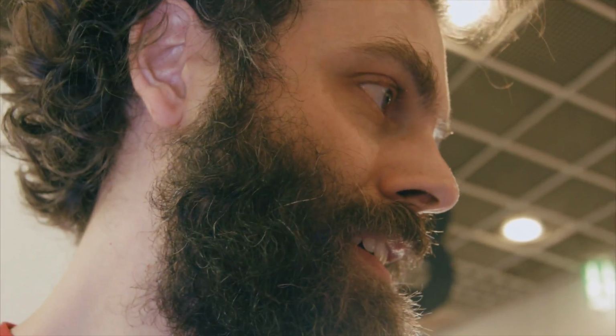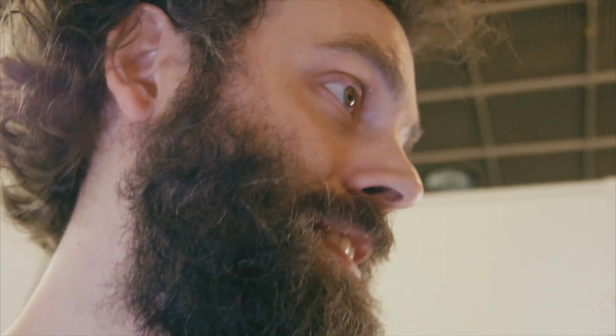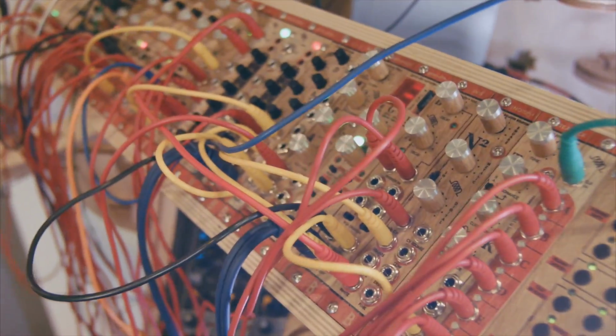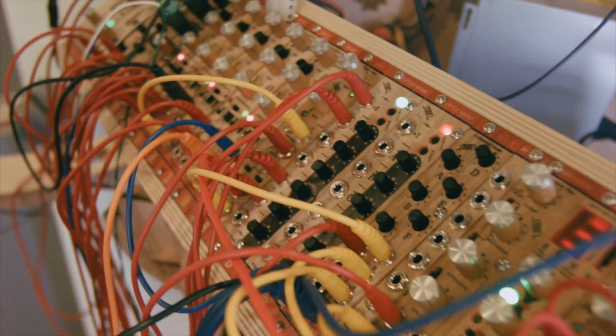Like a Eurorack standard size. All of the modules we have are Eurorack compatible with the power connection, with the voltages they give. You can take it and put it into your Eurorack. That's 100% compatible with Eurorack modular.